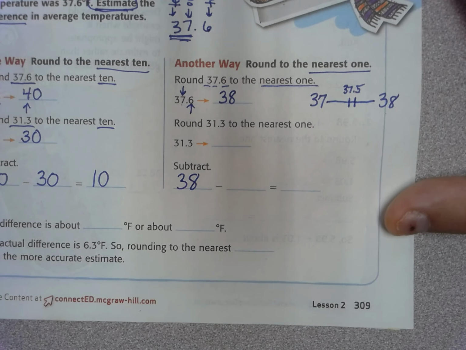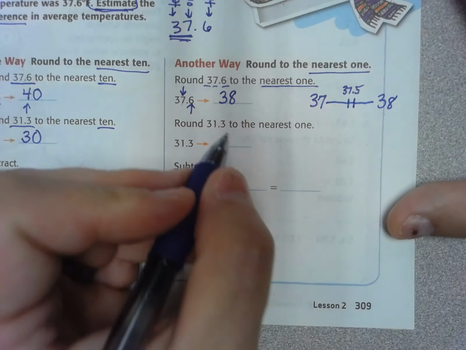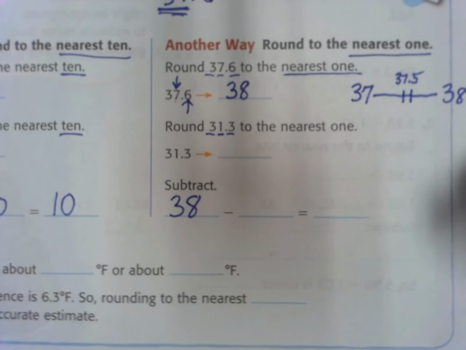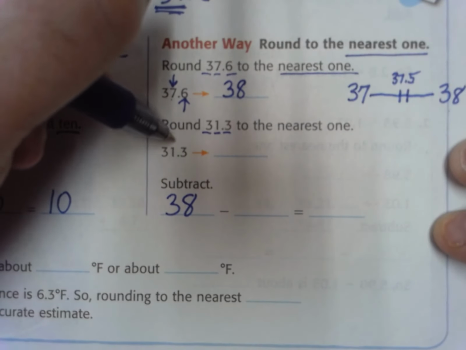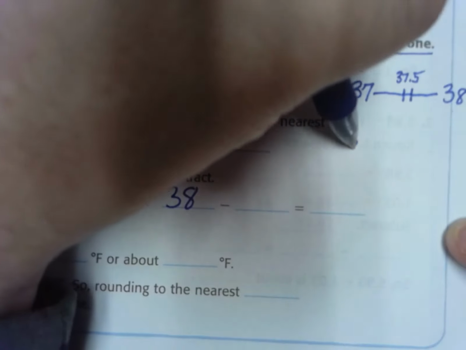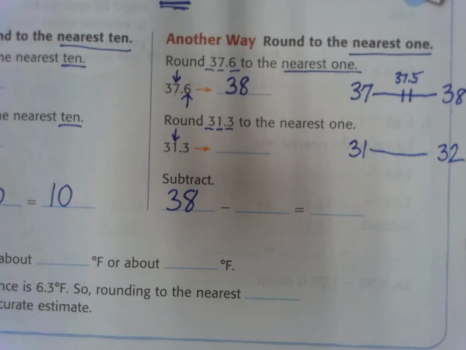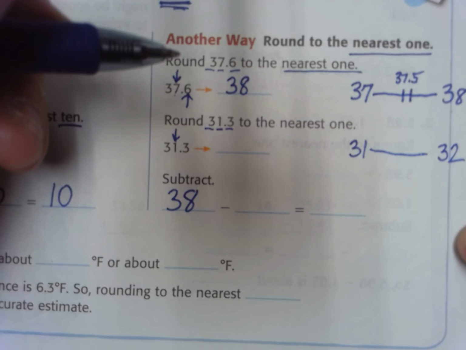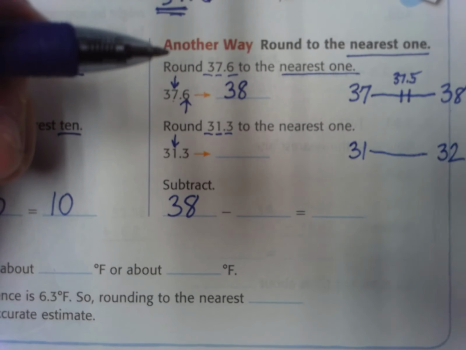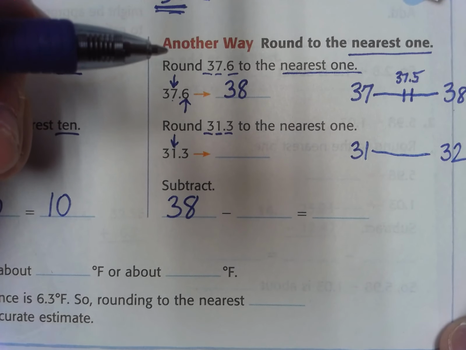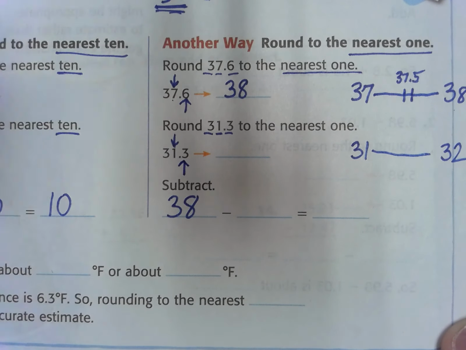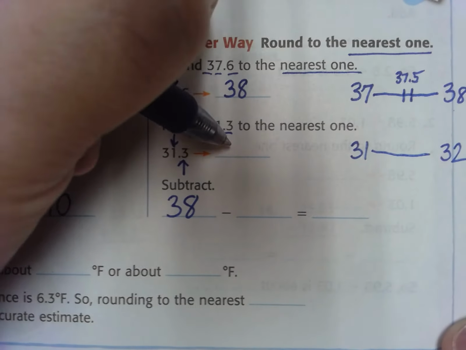All right, 31.3 or 31 and 3/10. What number is in the 1's place on that one right there, Emma? 1. So we're going to look at the 1. Okay, is it going to be 31 or 32? Which one's it closest to? What do you say? 31. Why? What's less than 5? Not the 1. That 3, right, is less than 5. So that's why we keep this a 31.